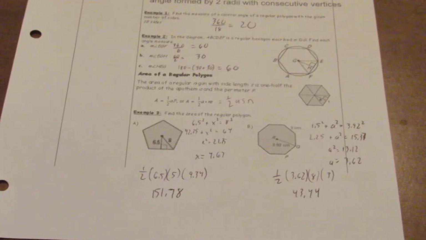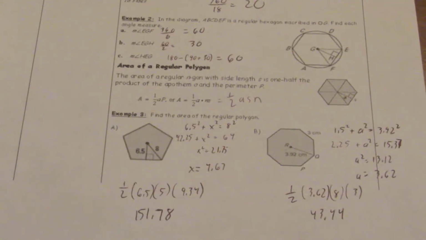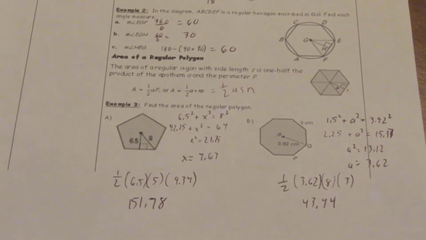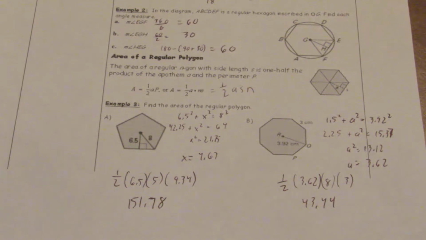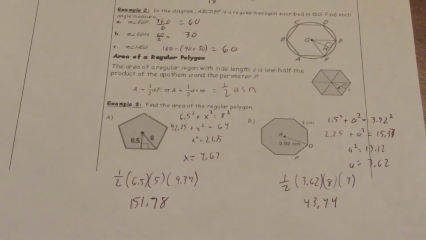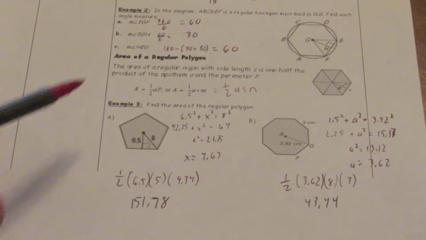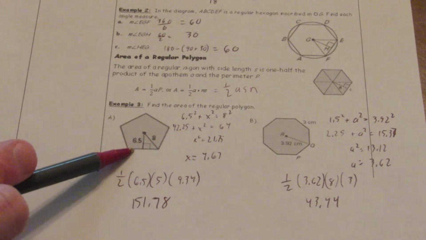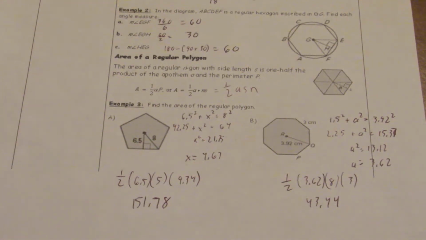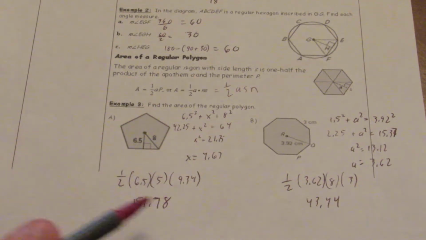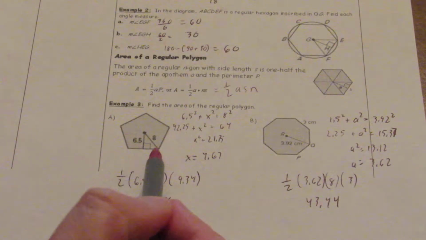So then example 3 is asking us to find the area of the regular polygon. The thing that happens on some of these is sometimes they don't give you exactly what you need. So you need to check that. So when I look at A, they give me the apothem is 6.5. I can count my number of sides is 5, but I don't have my side length.